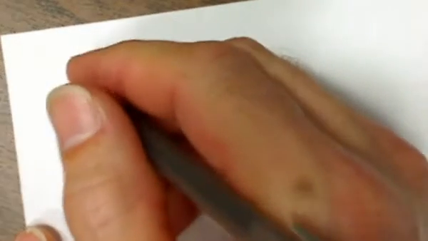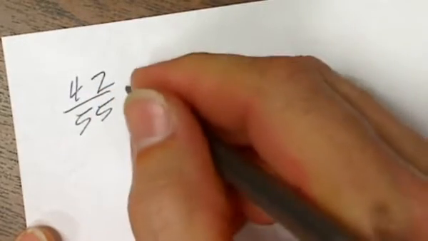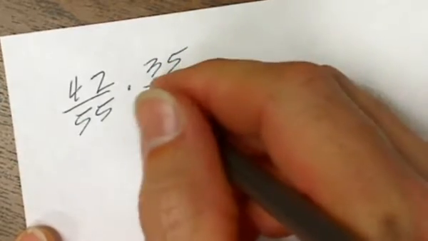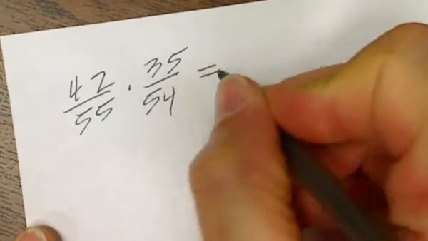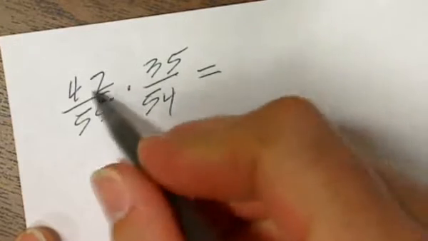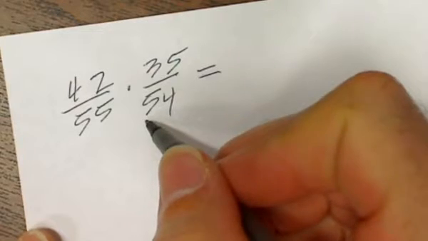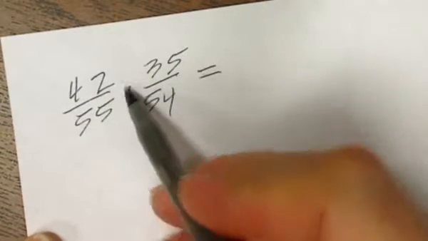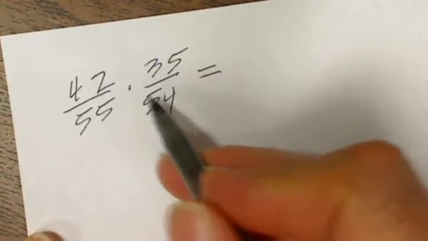The problem we'll do this time is 42 over 55, times 35 over 54. So we'll multiply these together and we'll use the canceling technique. In the process of demonstrating this problem, I will demonstrate a little bit more carefully how canceling works and what's going on. When you cancel, you're really dependent on your multiplication tables.